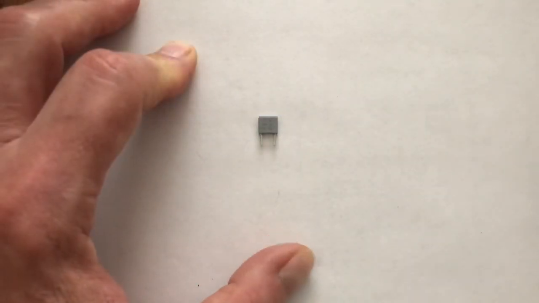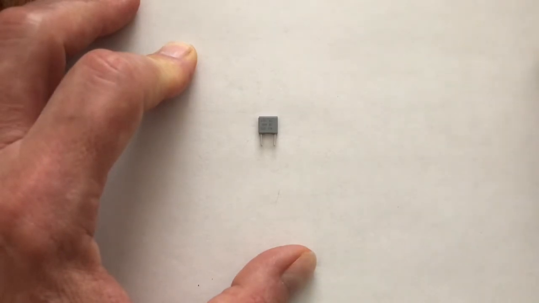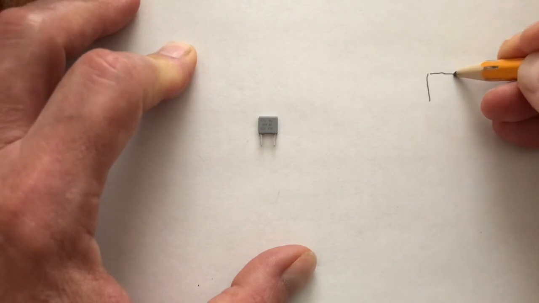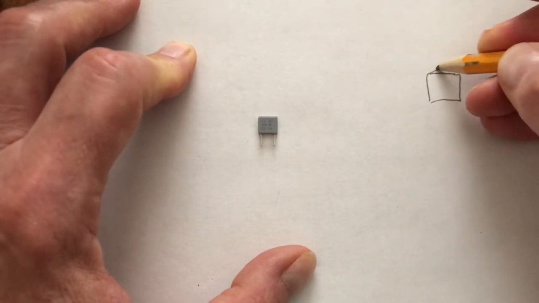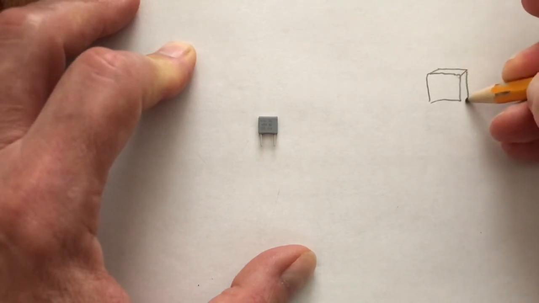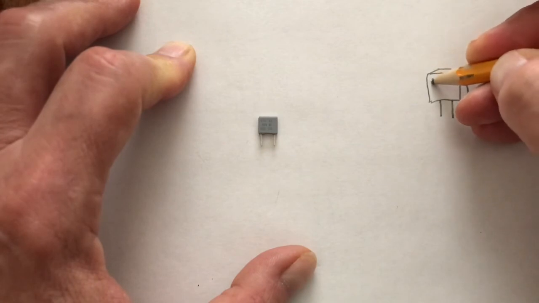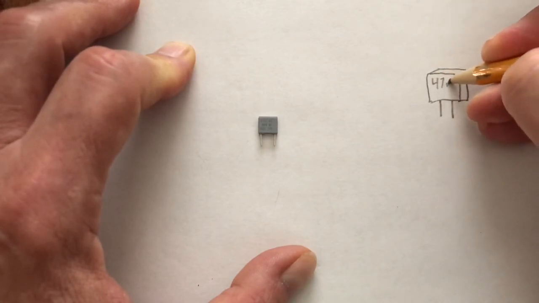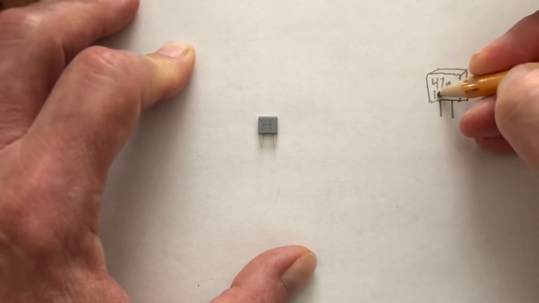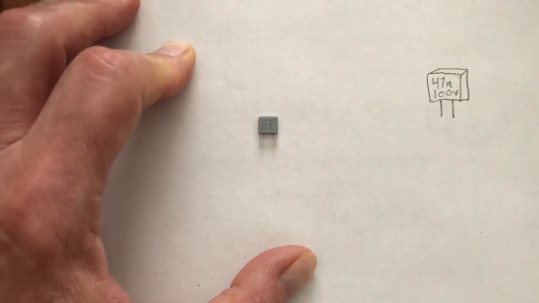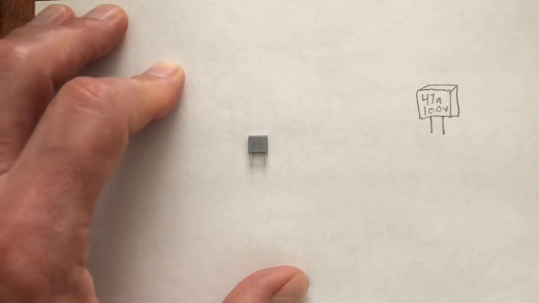The last step of the assignment is doing a sketch of the component. I'm not asking for anything too precise here, but for example, we can draw this in a little bit of an ISO view here for the two leads. And perhaps the value here, 47 nanofarads, and for example, 100 volts. That would be what you'd expect to see for a drawing for this component.